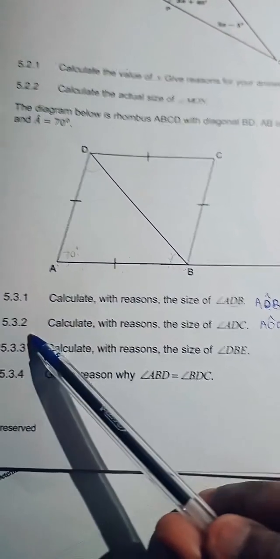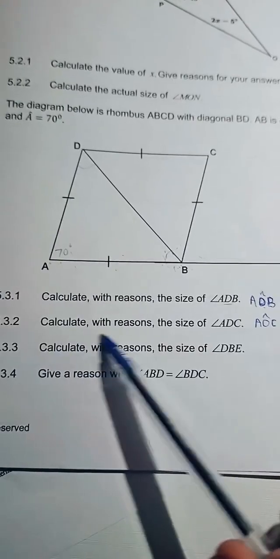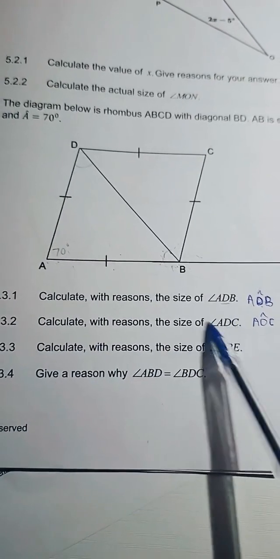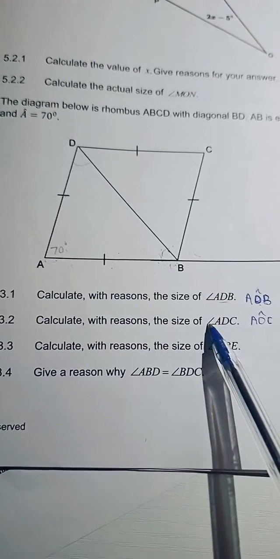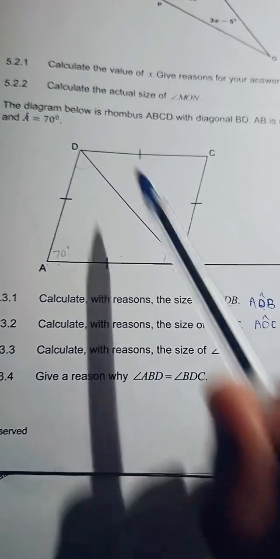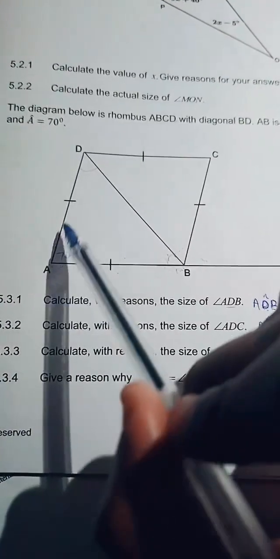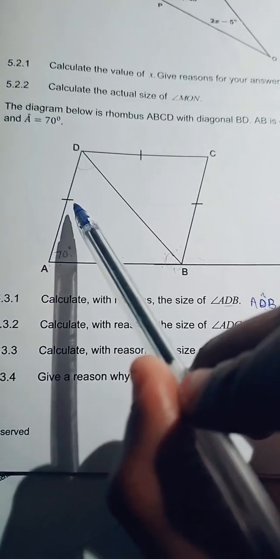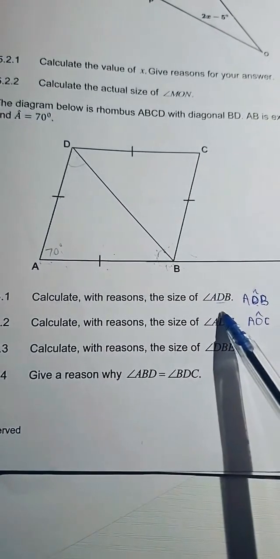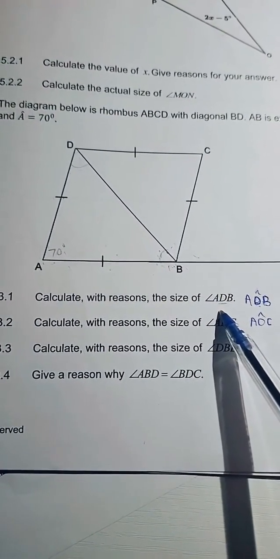We can move on. 5.3.2. Calculate with reasons the size of angle ADC. Now, angle what? ADC. Where's ADC? Let's go. A. Do we write with reasons such as co-interior?